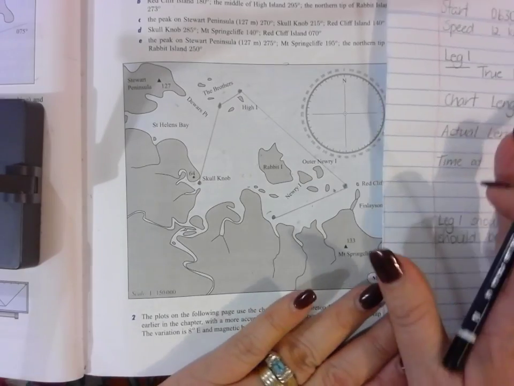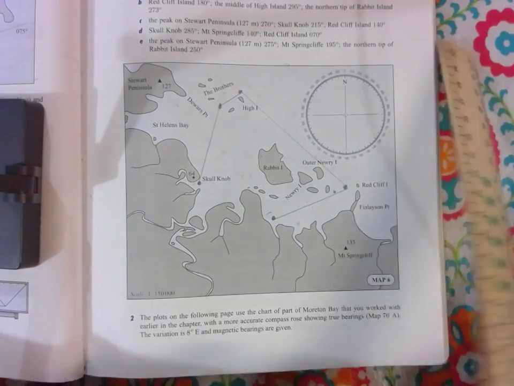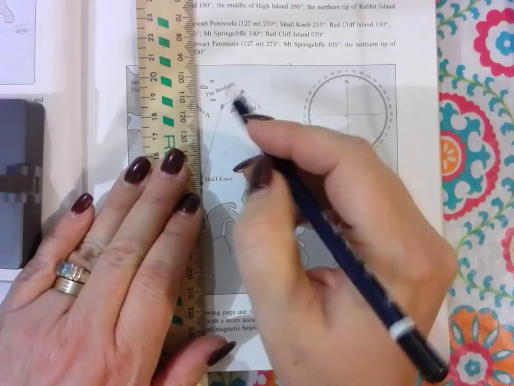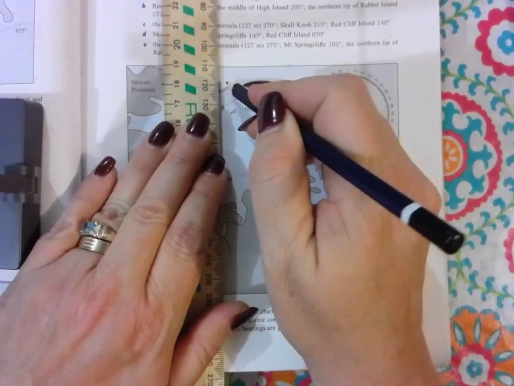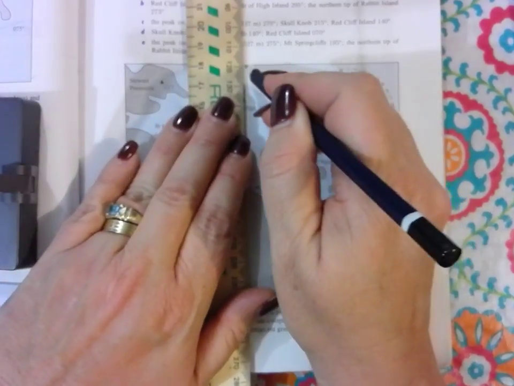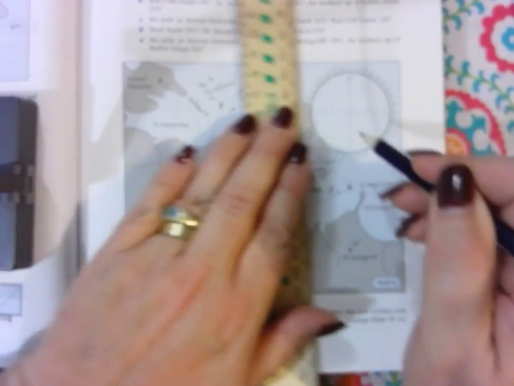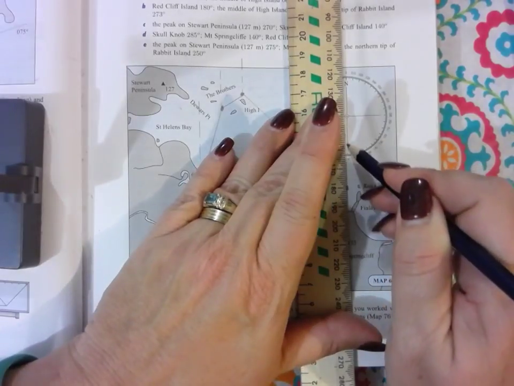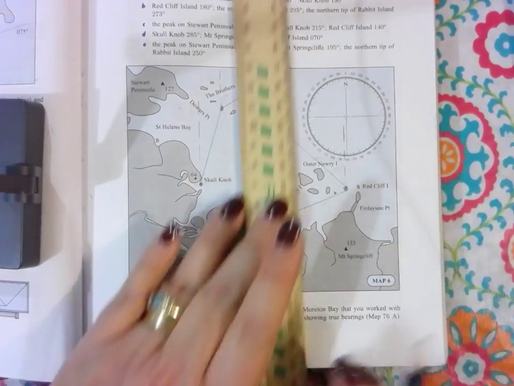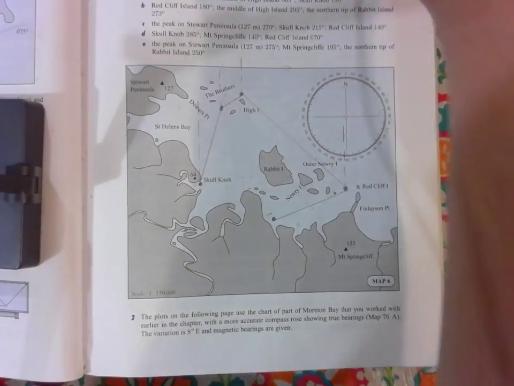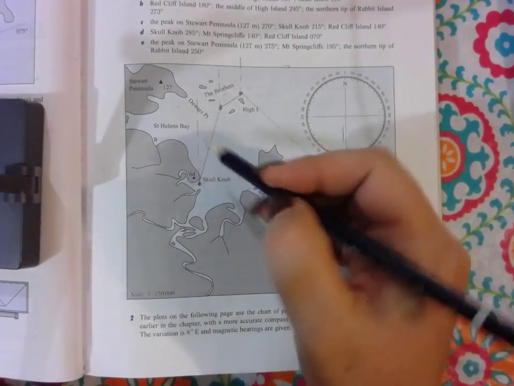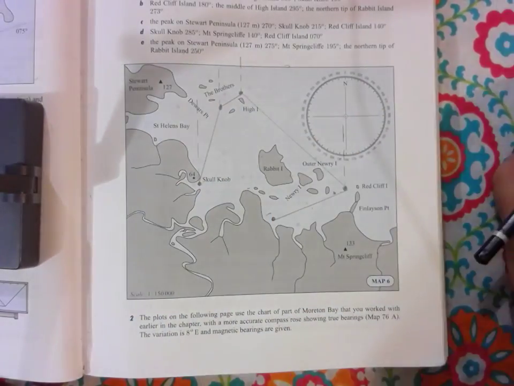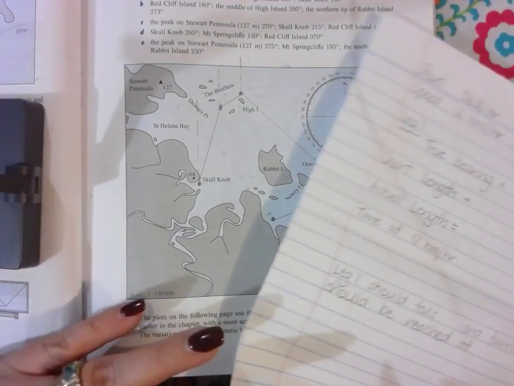Next thing I'm going to do is draw some true north lines in so I can measure with my protractor what bearings. And that's basically all we have to do on the map, except we need to measure these angles and measure these distances. So the first thing I'm going to do is get my true bearing.